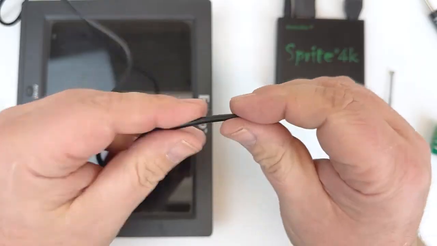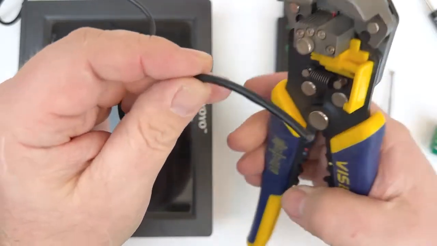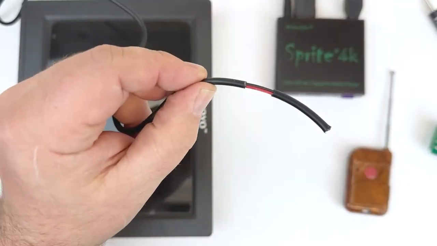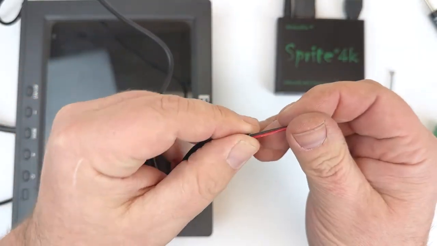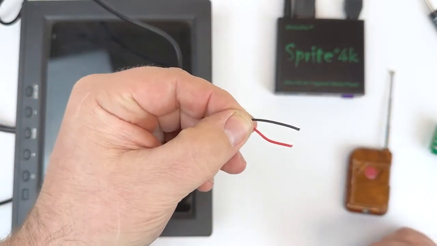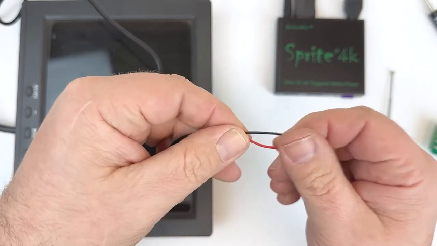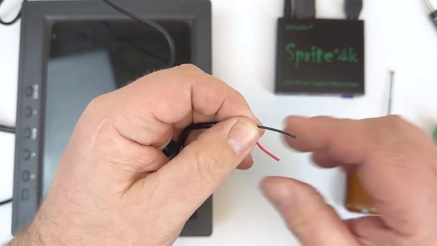And then strip the outer shielding away. And that will give you access to the 2 wires that are running inside of this outer shielding. Now we can strip those.